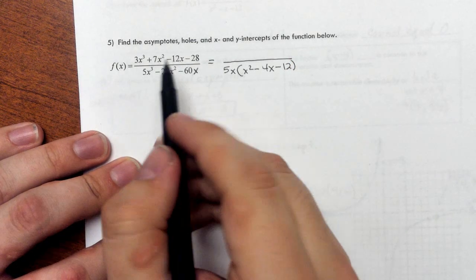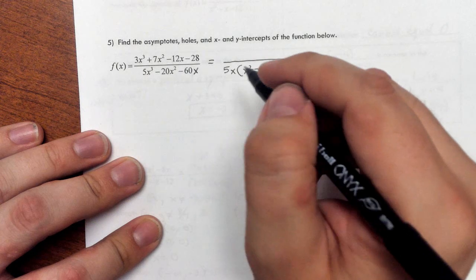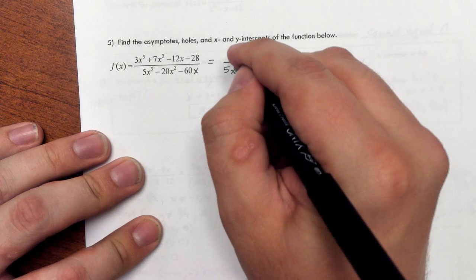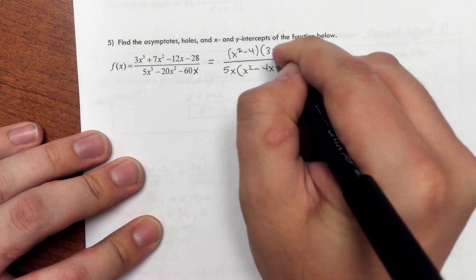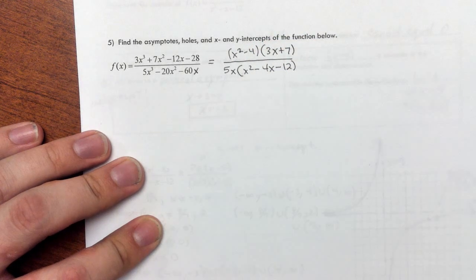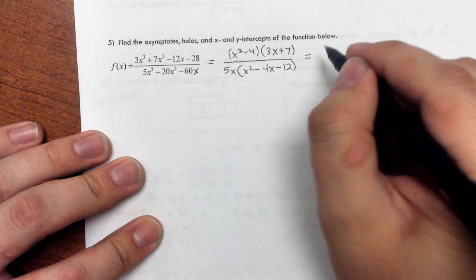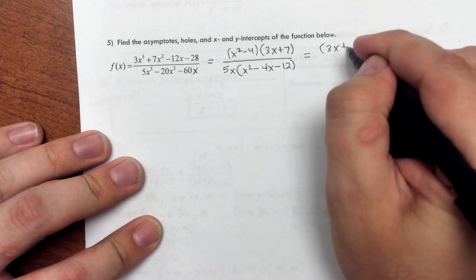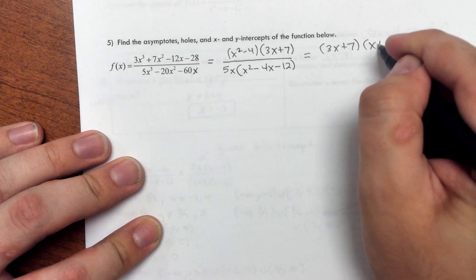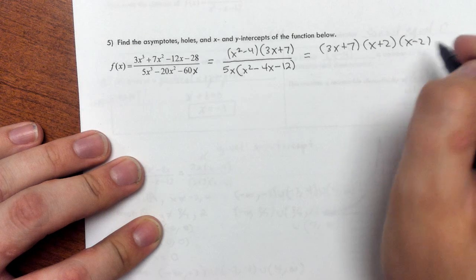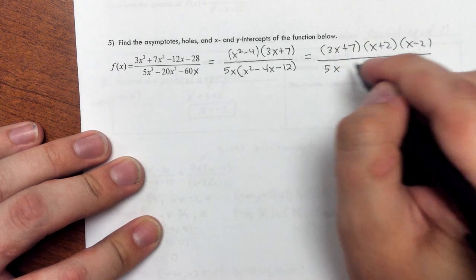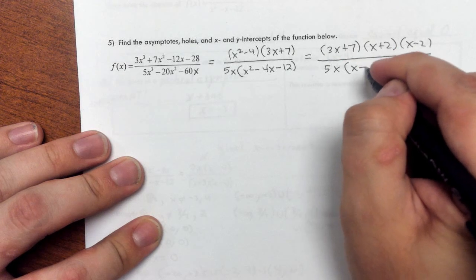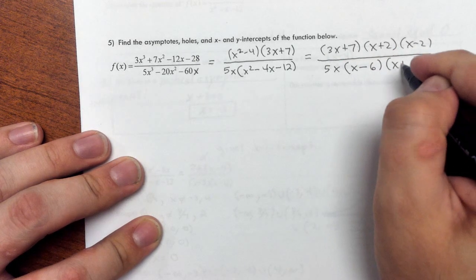Up top, you can factor this by grouping. If you do, you will have x squared minus 4 times 3x plus 7. And if I factor this all the way, I will have 3x plus 7 times x plus 2, x minus 2. X squared minus 4x minus 12, well, that is x minus 6 times x plus 2.